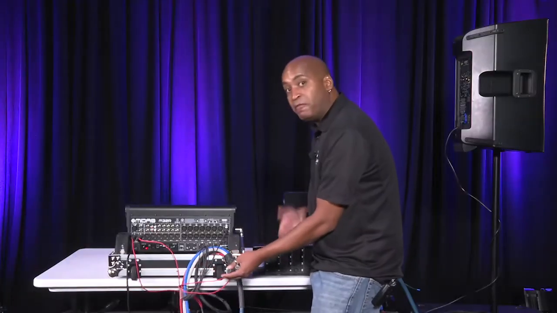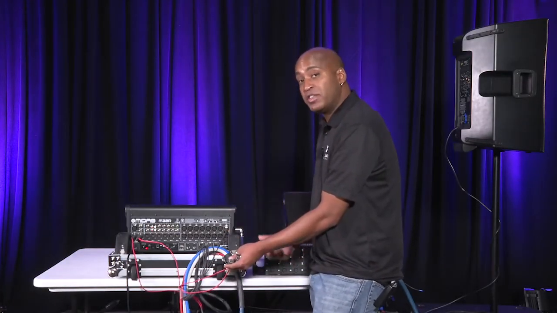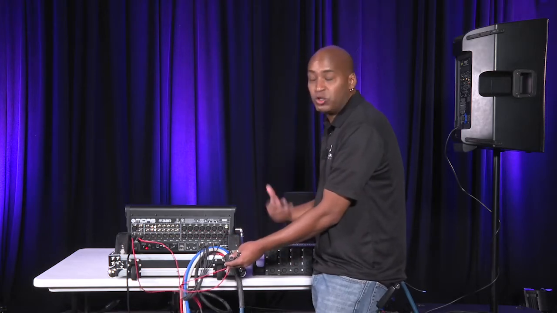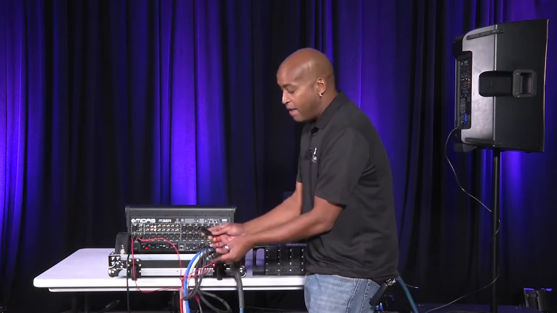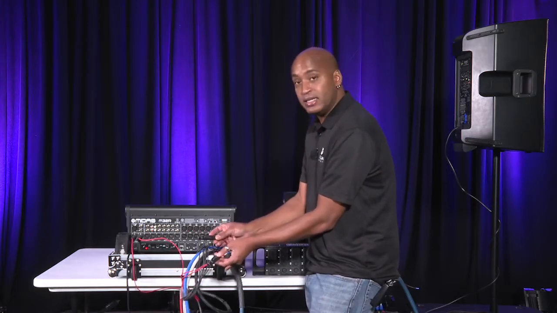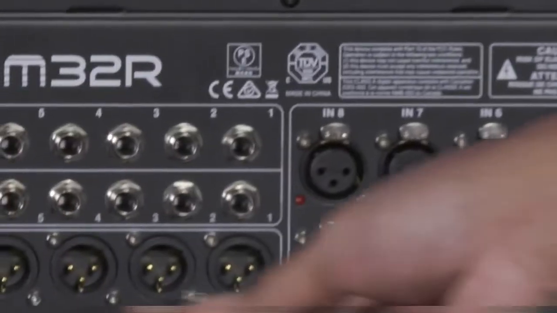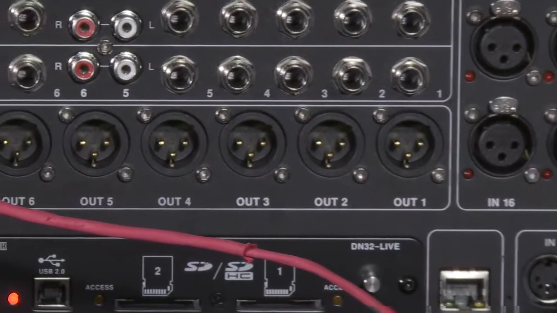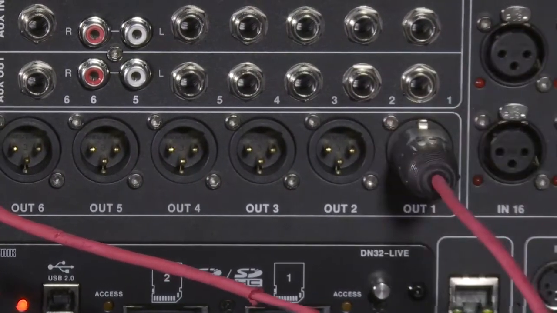And then if I have a floor monitor for the talent and I'm going to be sending a foldback signal so that they get direct signal from themselves in case they're in a large room, I have 2 returns left, C and D. So I'm going to go ahead and use output C. I have 6 outputs left. I'm just going to use the first output for my monitor wedge.